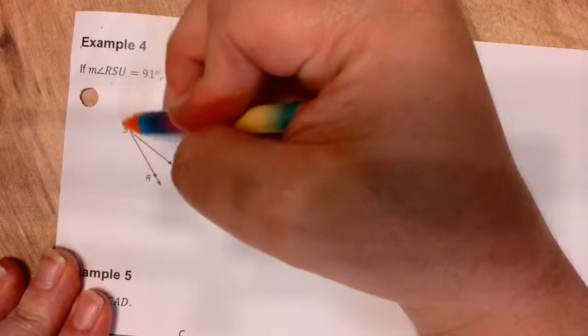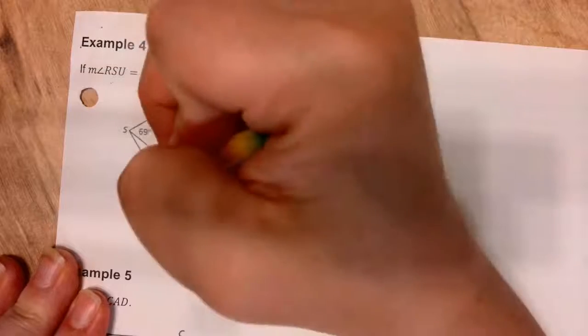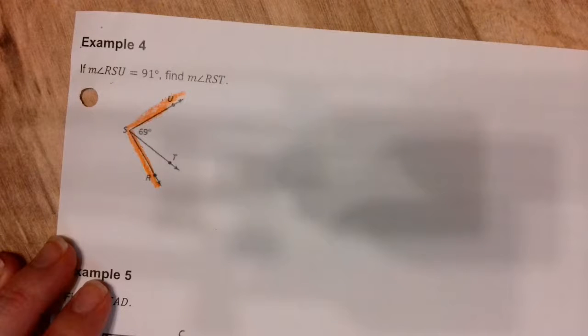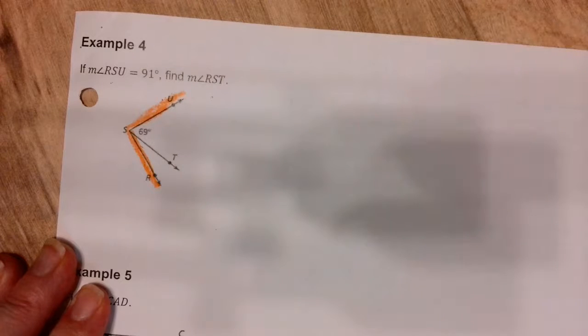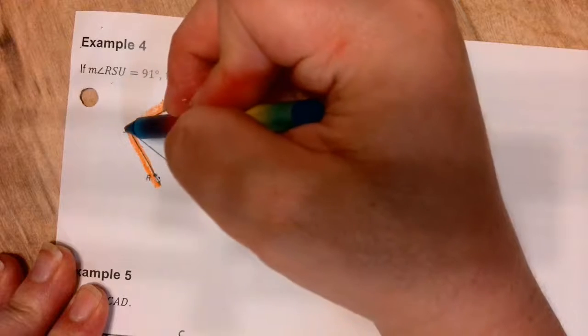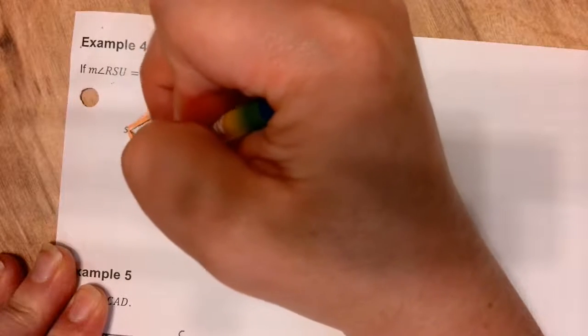Start at R, go to S, go to U. RSU is the entire picture. It's the entire angle. We are looking for RST. Where is that? R to S to T. We are looking for the blue part.